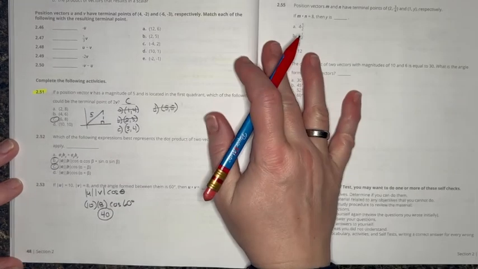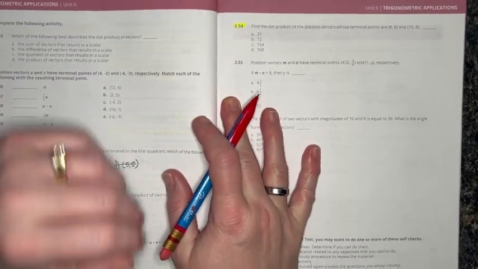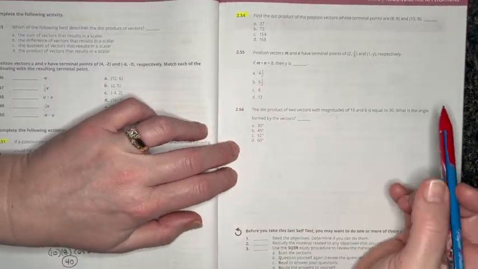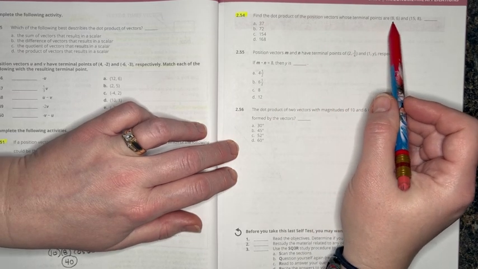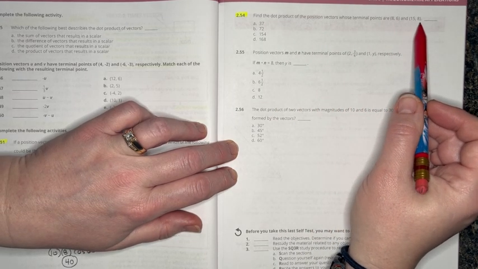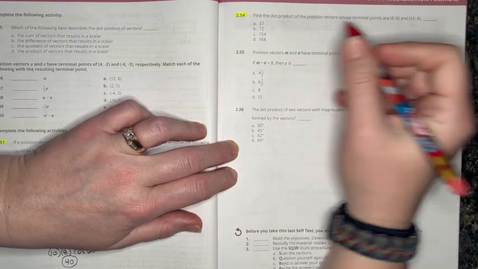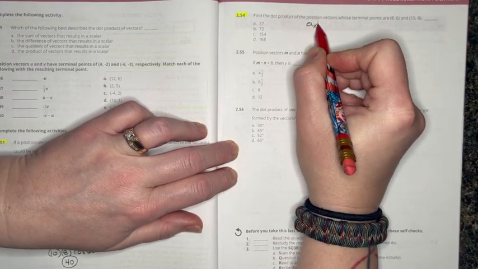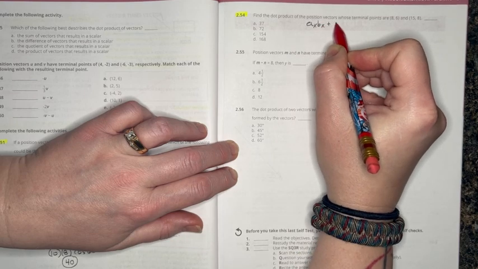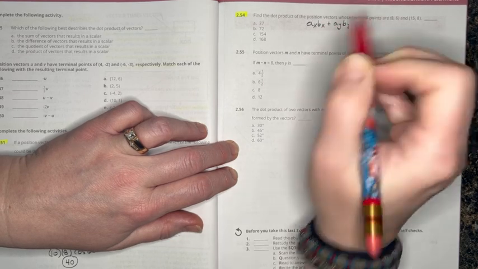All right, next page, 49. Let's do at least one of these together, but let's take a look. Find the dot product of the position vectors whose terminal points are at 8, 6 and 15, 8. All right, so for this one, we're going to take a sub x times b sub x plus a sub y times b sub y, okay?